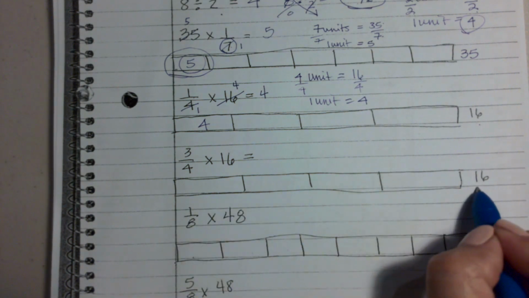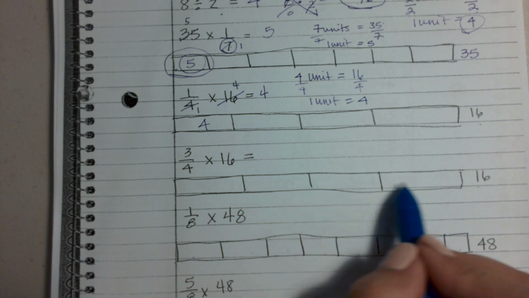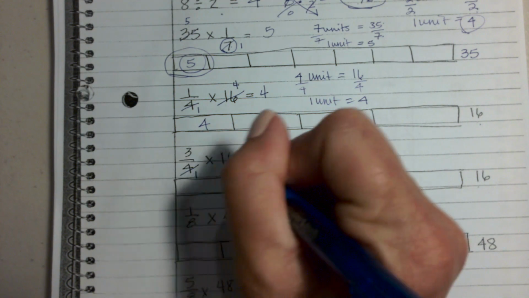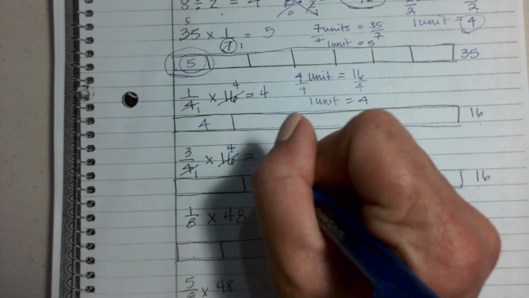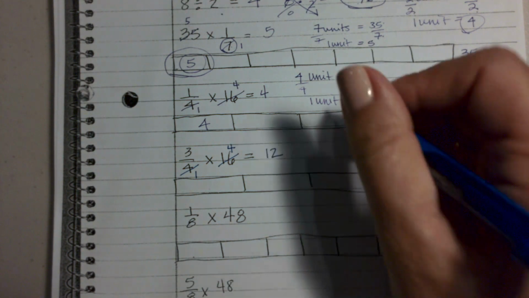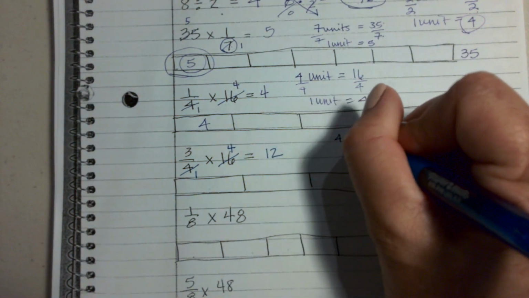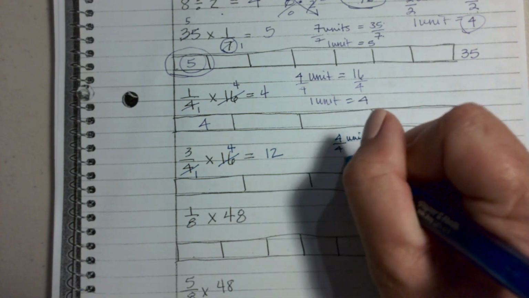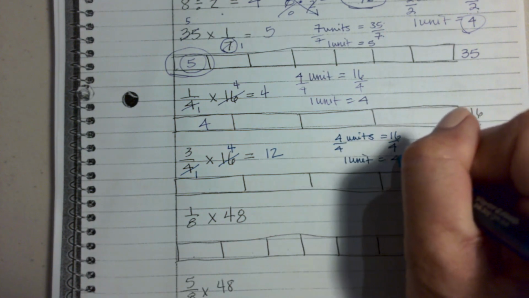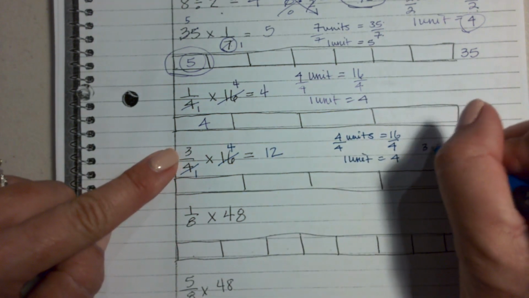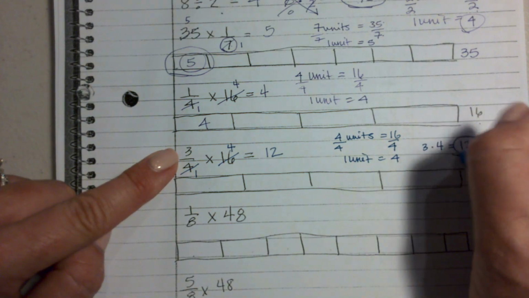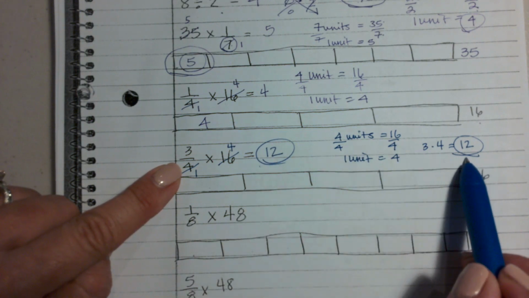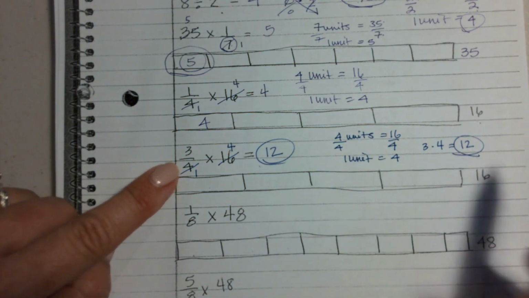All right, now we have 16 again. But now we're trying to find 3/4 of 16. So here we go. 4 goes into 4 once. 4 goes into 16, 4. 3 times 4 is 12. And if we go 4 units is equal to 16, 1 unit is equal to 4. But we want 3 of them. 3 times 4 is 12. So clearly this method is much quicker. But this method also is going to come back at some point.